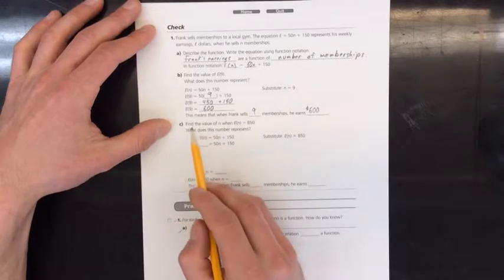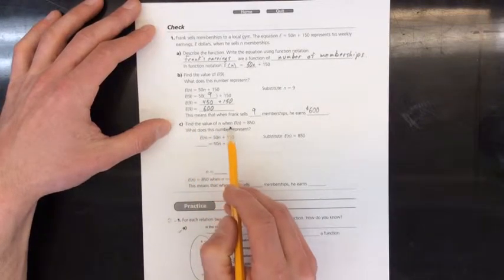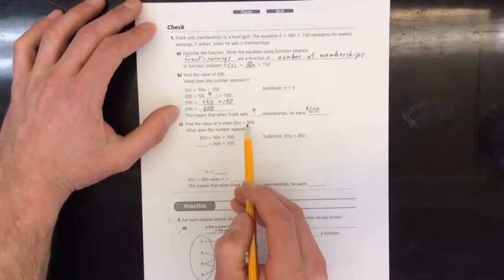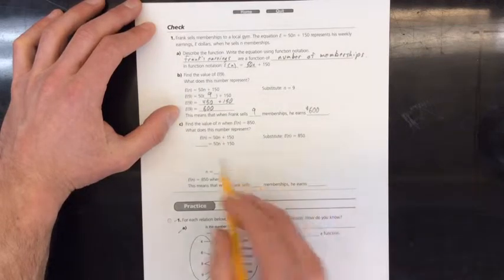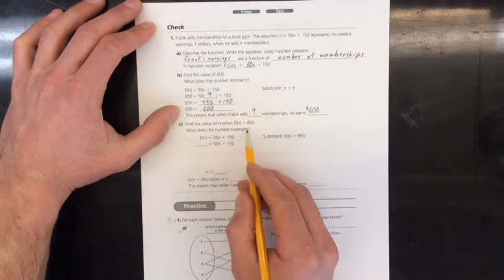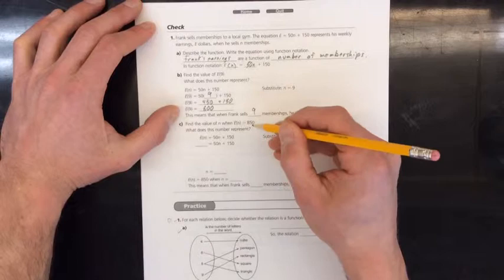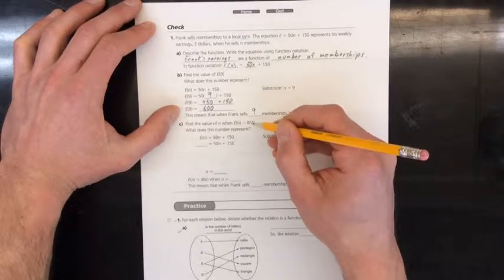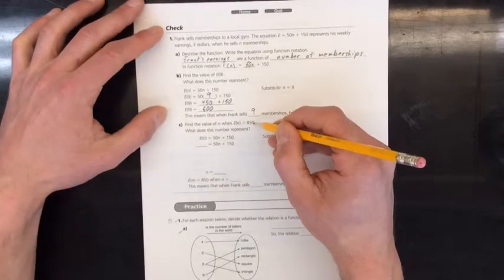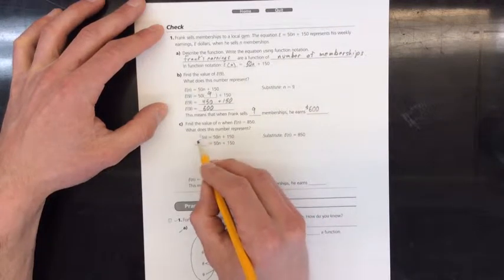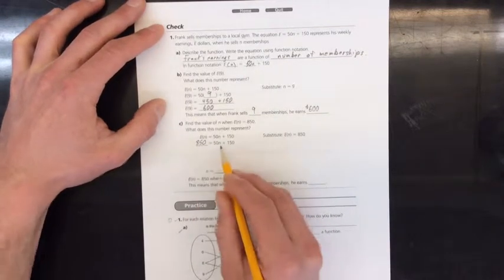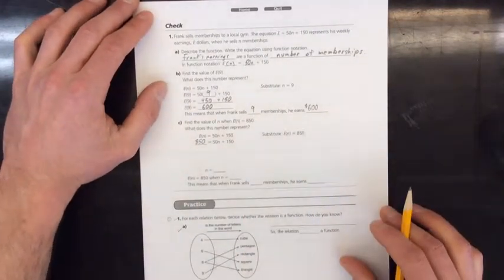Well, now they want us to go backwards. Find the value of n when E of n is equal to 850. So this number represents how many memberships he's going to have sold when he makes $850. So I'm going to put that in here, and now I need to go the other way. I need to solve for n.